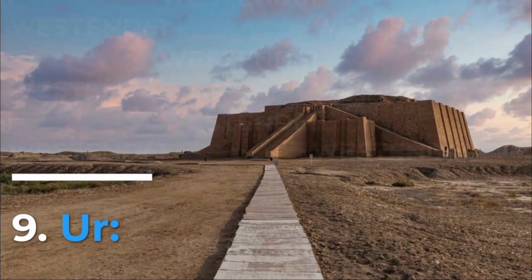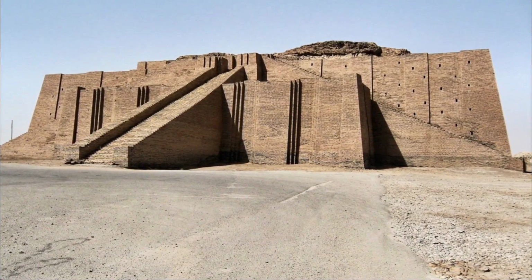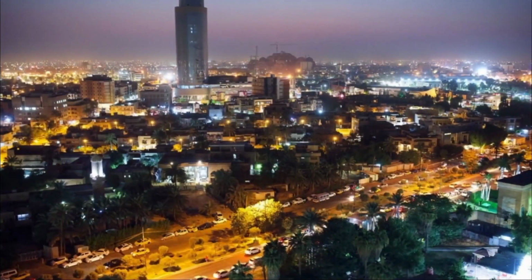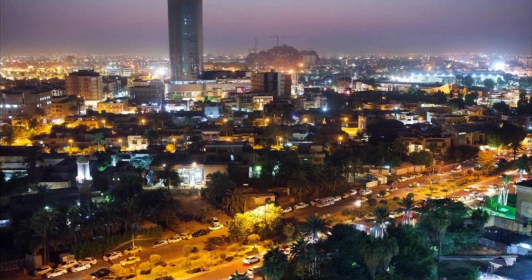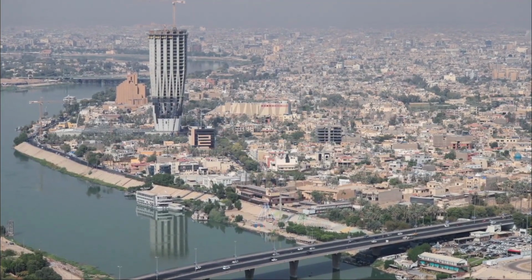9. Ur, an ancient Sumerian city known for the Ziggurat of Ur. It highlights early urban civilization and agriculture. 8. Baghdad, Iraq's capital, rich in history and culture, famous for its museums and culinary delights like kebab and biryani.